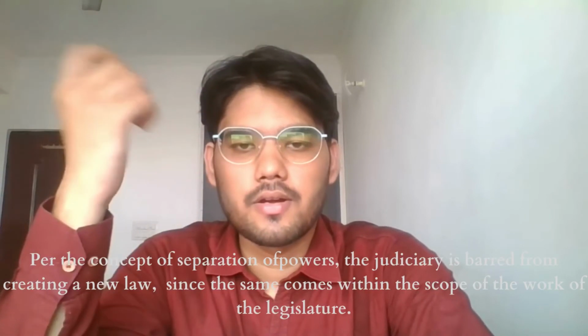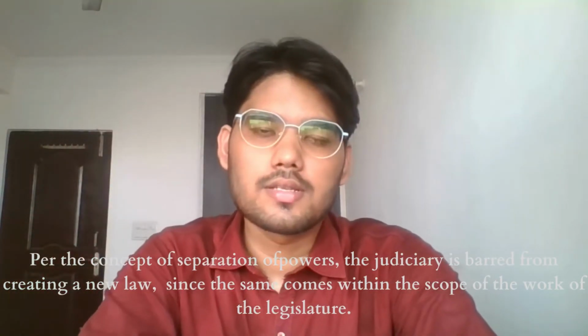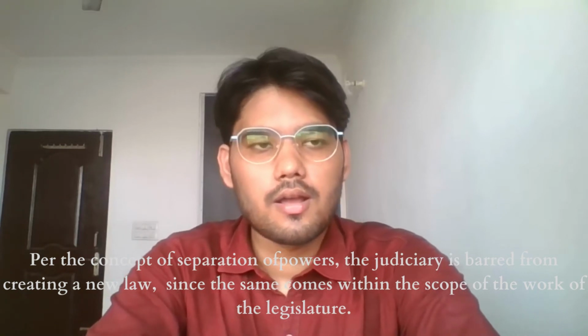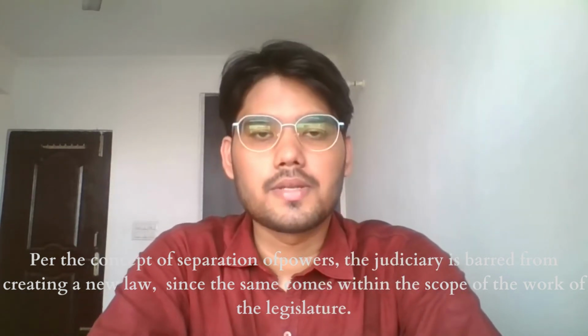So the first argument advanced by the respondent side is that courts cannot create a different set of offense. What the respondent said is that what the petitioner is asking the court to do is to create a different offense in itself, which the court does not have the right to do on account of the principles of separation of powers. Separation of powers deals with the different powers that different organs have.